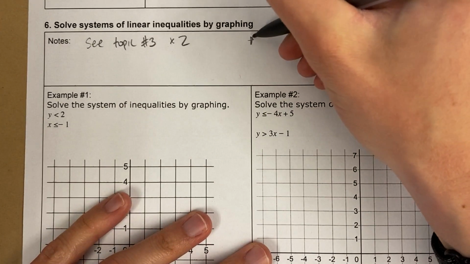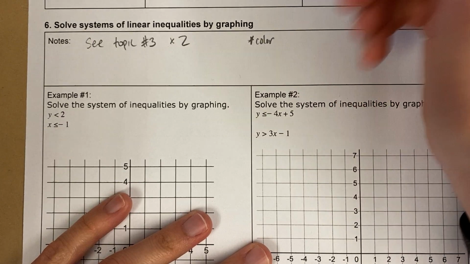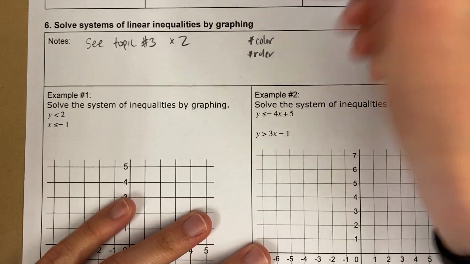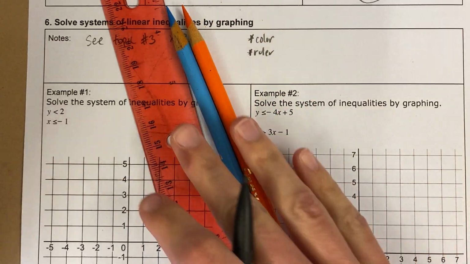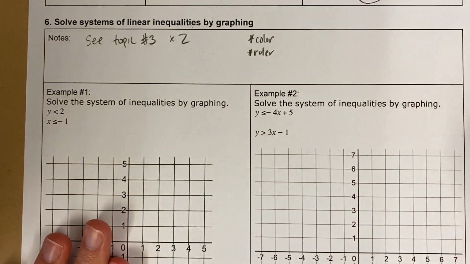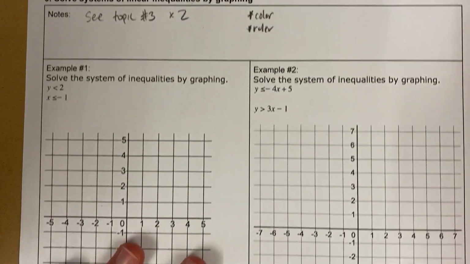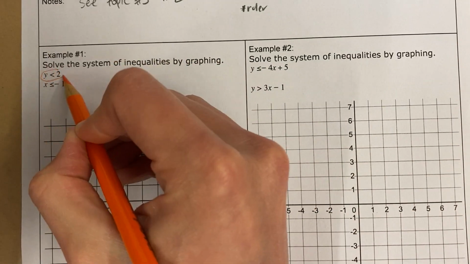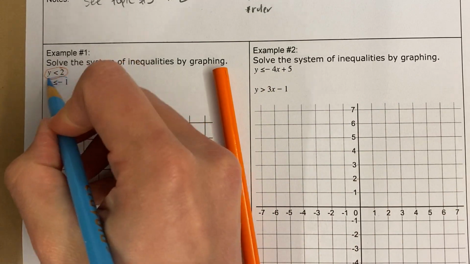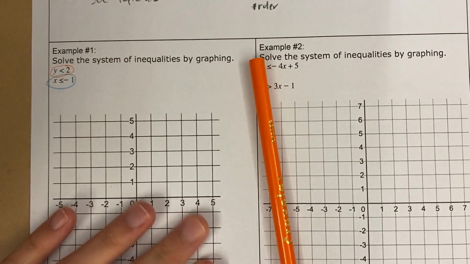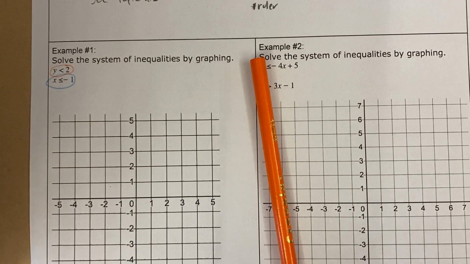I would recommend color while you take notes and a ruler while you take notes, okay? So what I have is a ruler and 2 different colors that I'm going to use on my notes. You might want it for your notes as well. Okay, let's take a look. I'm going to first graph this line, and then I'm going to graph this line, and we're going to see where they overlap. That is where the solutions to this system are.